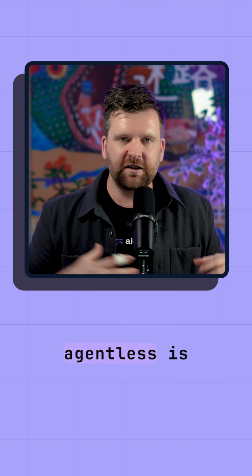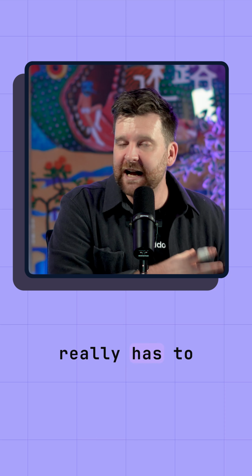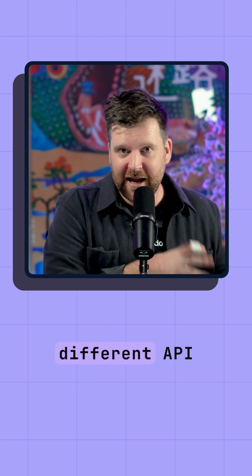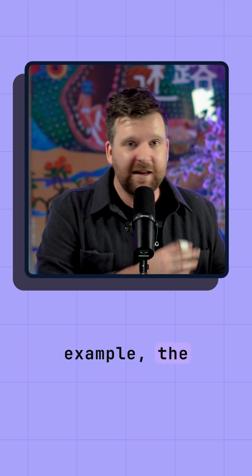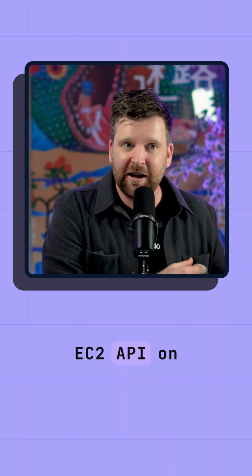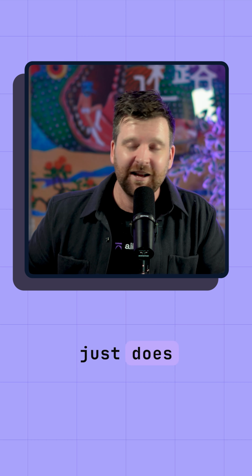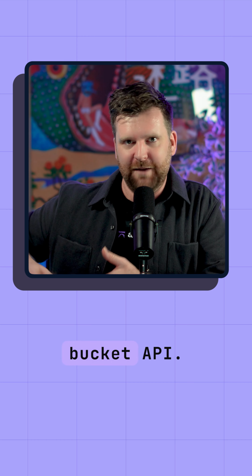The downside of going agentless is that the tool really has to understand the inner workings of all of these very, very complex different API systems. So for example, the EC2 API on AWS is extremely different and works in completely different ways, don't ask me why, it just does, than the S3 bucket API.